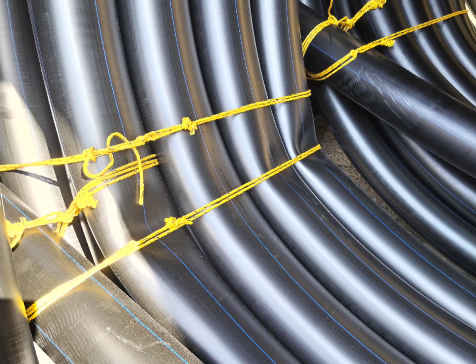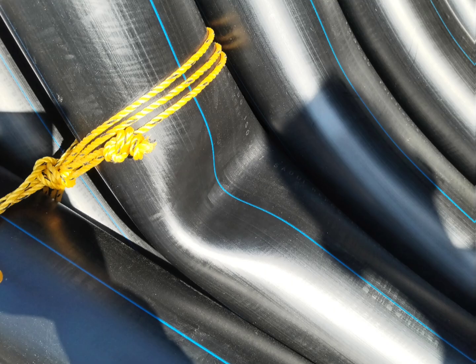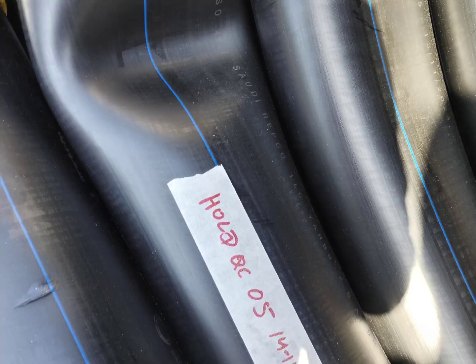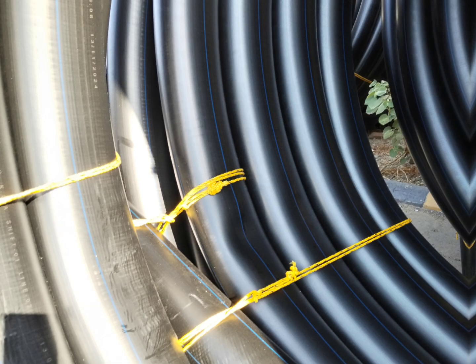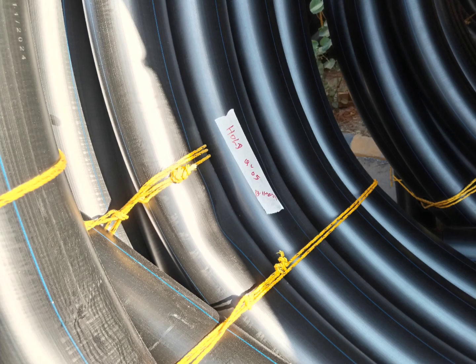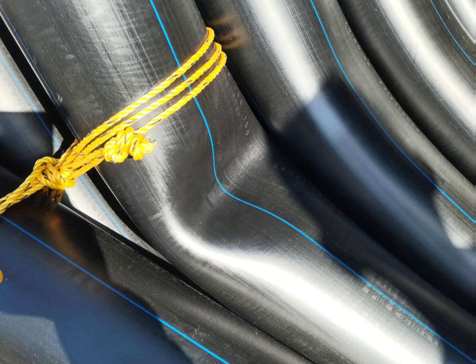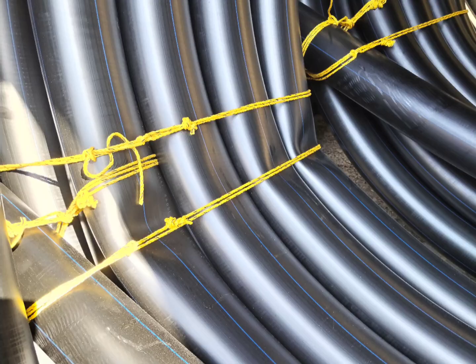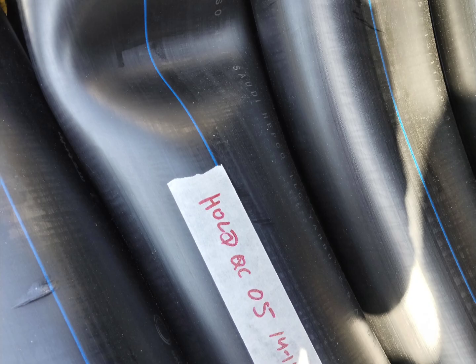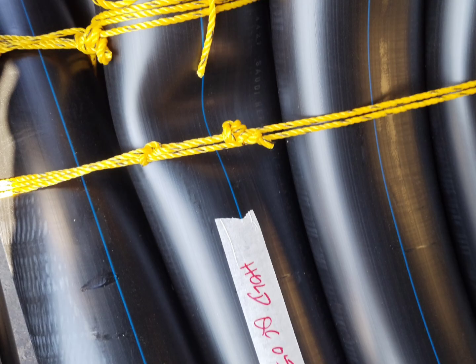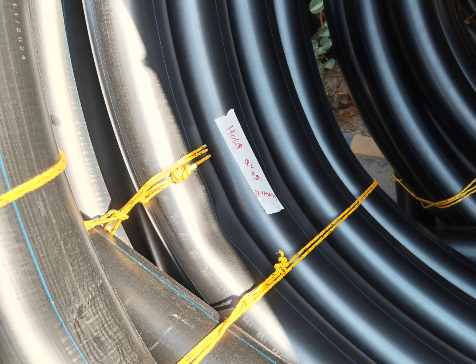3. Safe handling and storage. Avoid rough handling, dropping, or compressing the coils during transport. Store coils in shaded areas to prevent temperature-related expansion or contraction. Stack coils appropriately to avoid applying uneven pressure. 4. Regular inspection. Conduct visual inspections before and after coiling to identify any defects early. Use non-destructive testing methods, such as ultrasonic or visual inspection, to detect internal defects that might not be visible.